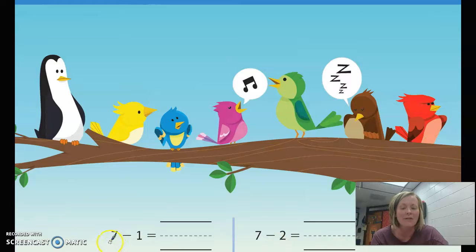So let's look at our first problem. 7 take away 1. Do you remember how I show that 1 went away? You're right, I put an X on it. I'm going to X out this red one. He looks kind of angry. I don't think he wants to be up there. So 7 take away 1. How many are left? Let's count them. 1, 2, 3, 4, 5, 6. 7 take away 1 equals 6.